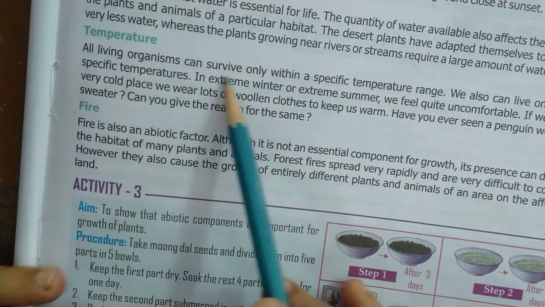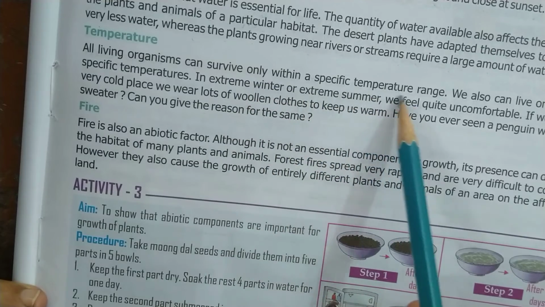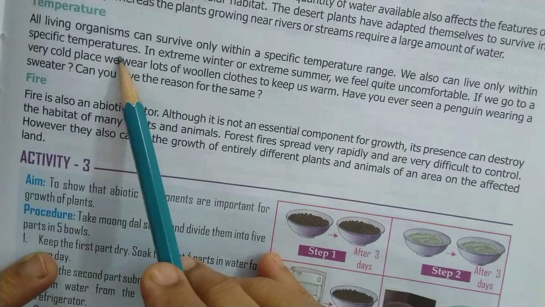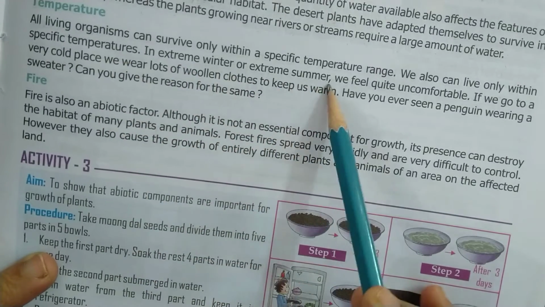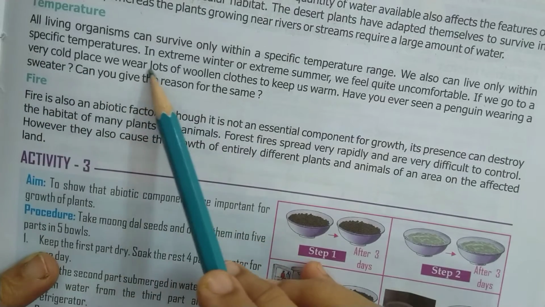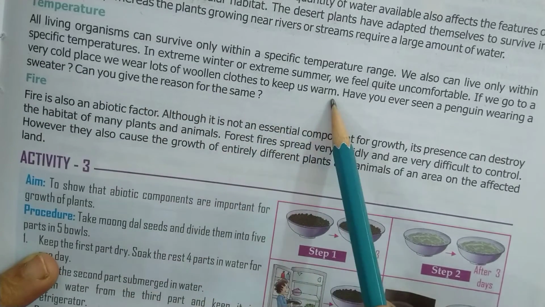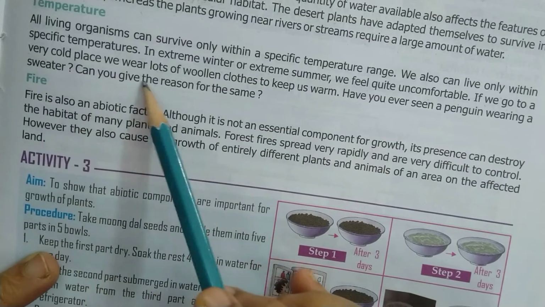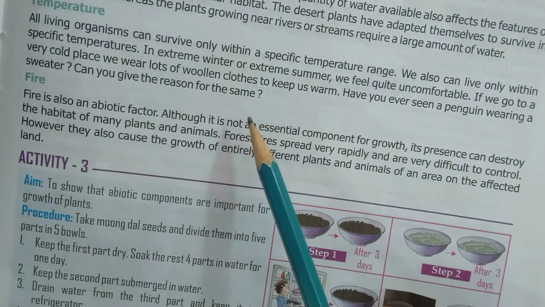Temperature. All living organisms can survive only within a specific temperature range. We also can live only within specific temperatures. In extreme winter or extreme summer, we feel quite uncomfortable. If we go to a very cold place, we wear lots of woolen clothes to keep us warm. Have you ever seen a penguin wearing a sweater? Can you give the reason for the same?